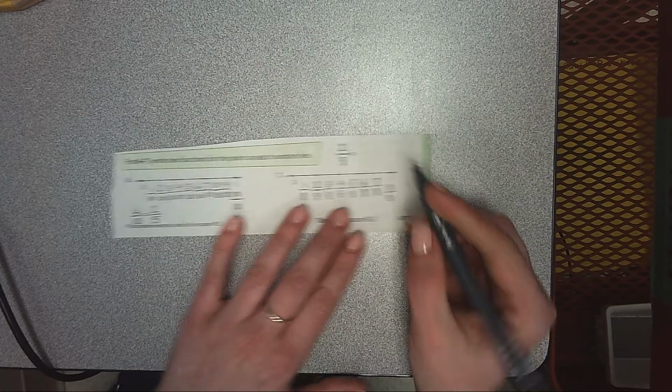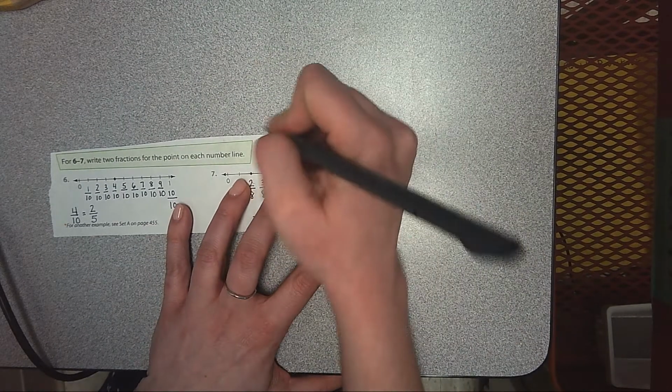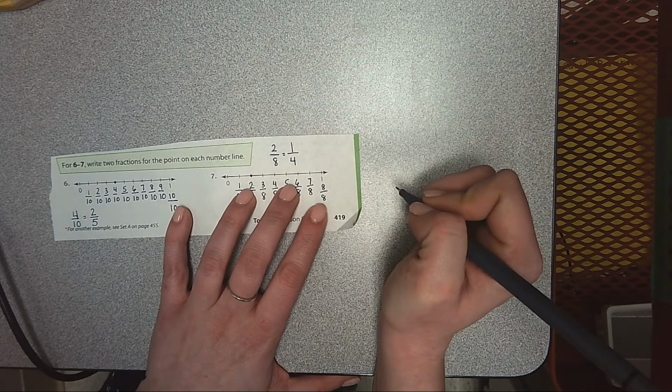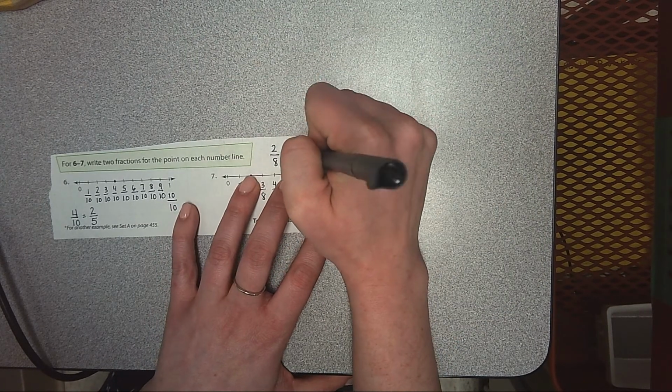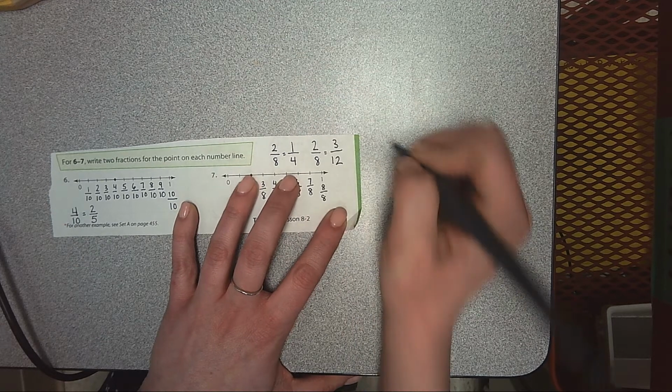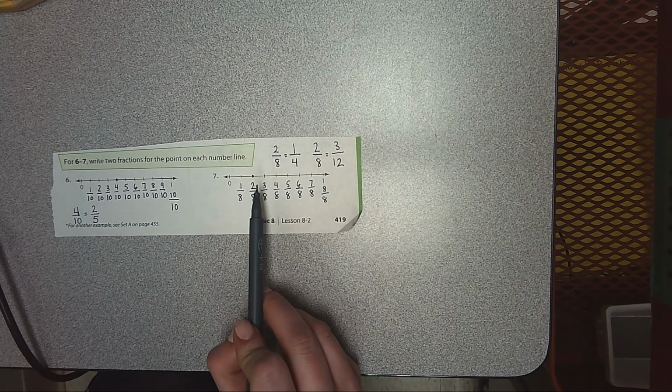So I'm going to do a little bit of extra work and say 2/8 is equal to 1/4. 2/8 is also equal to 3/12. Now I named three fractions for that point.